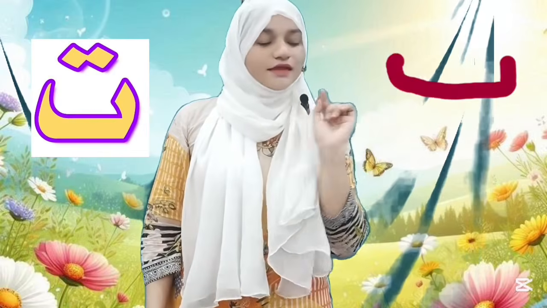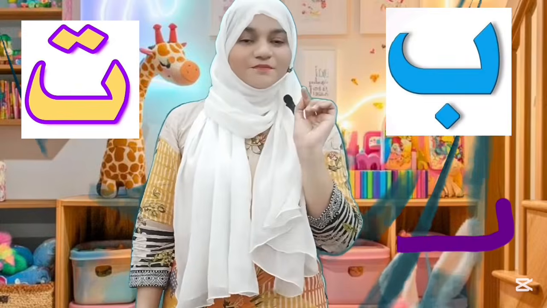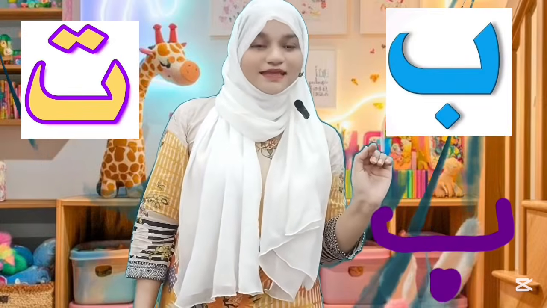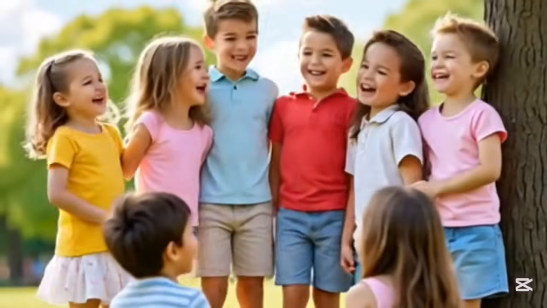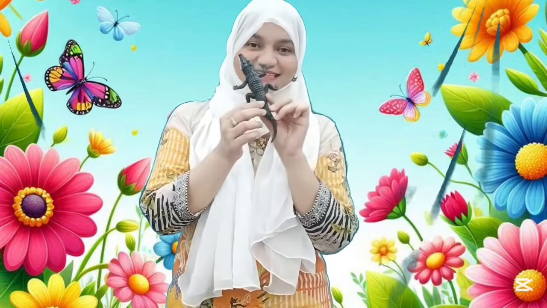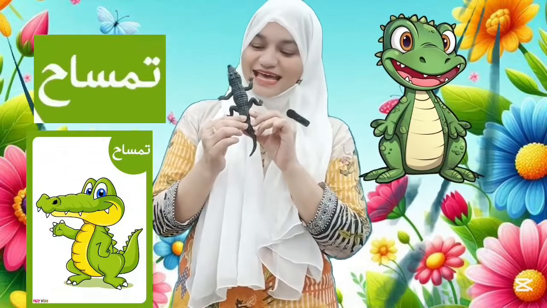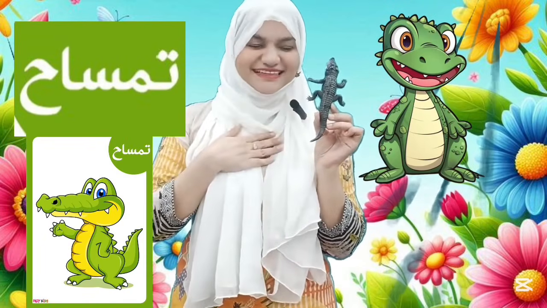So friends, today we learned the letter Ta. The small curve and two dots on top. This is very similar to the letter Ba. Ba has the same shape, but the dot was in the bottom. And Ta has two dots on top like two tiny eyes. Oh, can you say this animal? No, this is so ugly. This animal is crocodile. Timsahun. Yes, look at this. Oh, I'm so afraid of this animal.